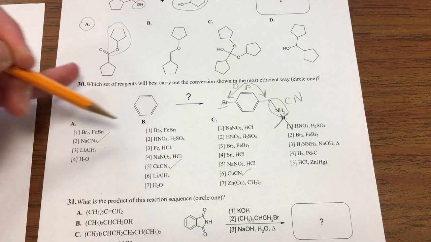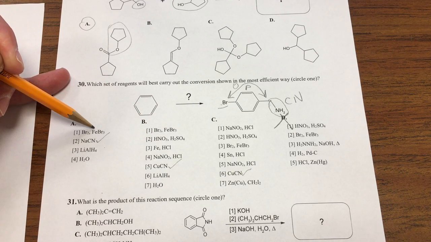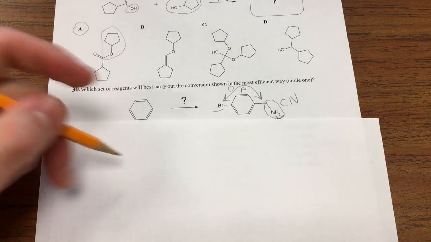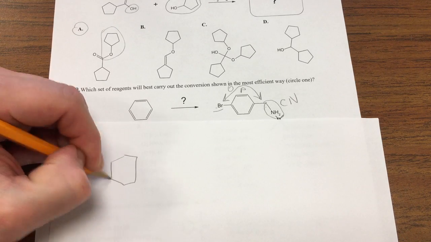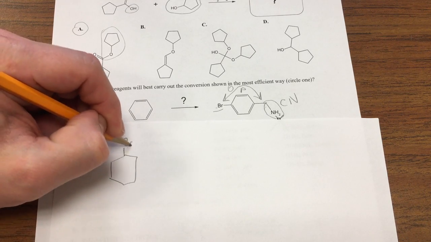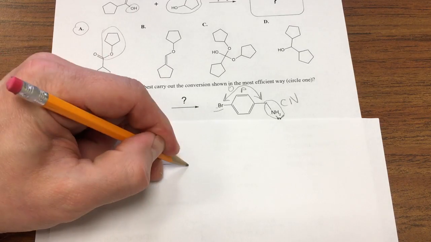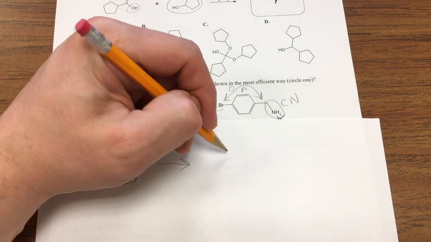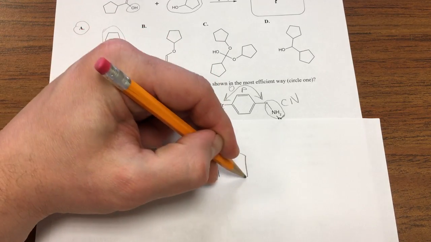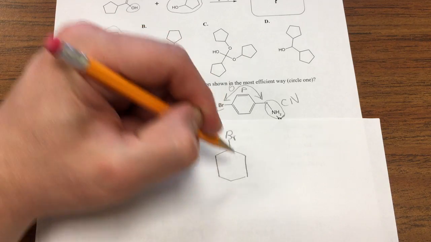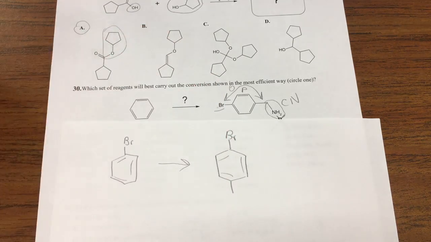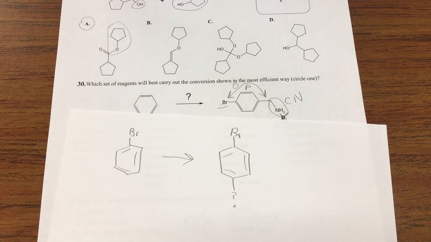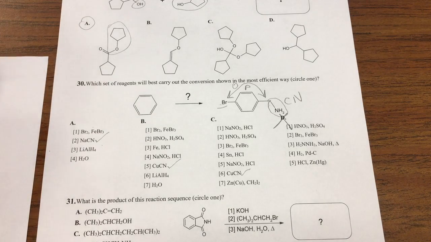And this one, these two right here, we do have the bromine, which is added first. So that would put a Br on there. I'm sorry, I'm going to put it right there. But whenever we carry out our next reaction right here, whatever that may be, it's going to end up going to that para position right there. So that's a possibility.